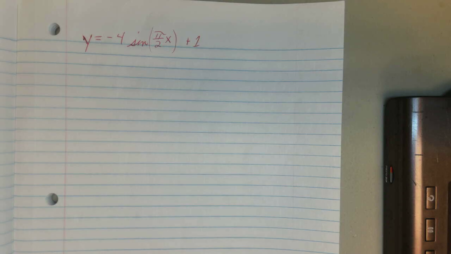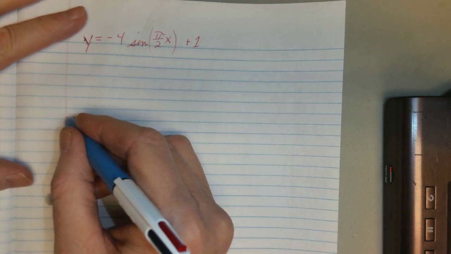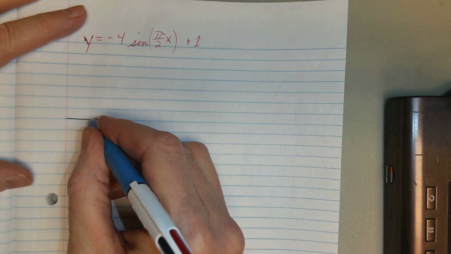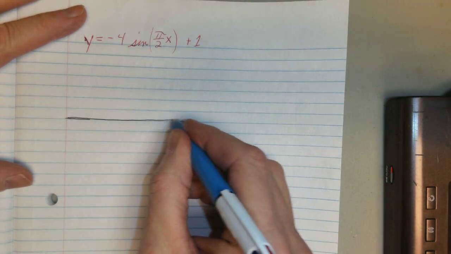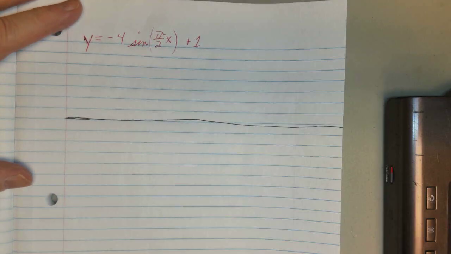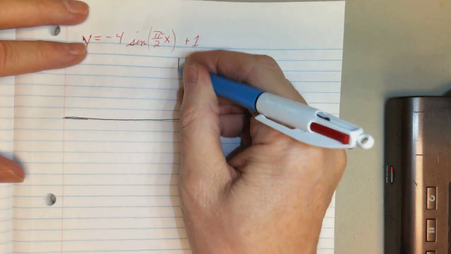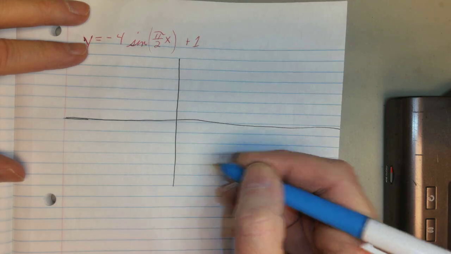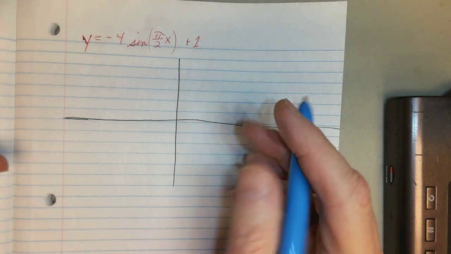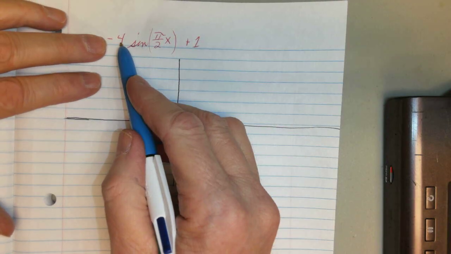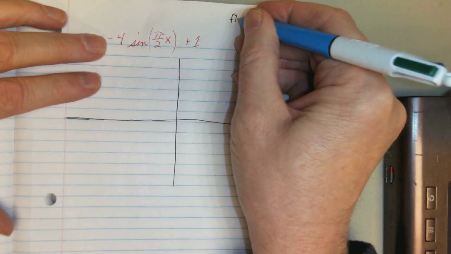All right, draw my axes. That was nice and straight. Okay, there's my y-axis. Okay, it is negative, so we are going to flip.